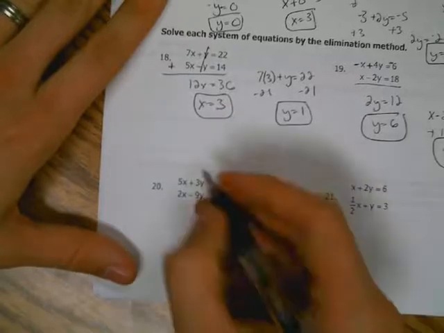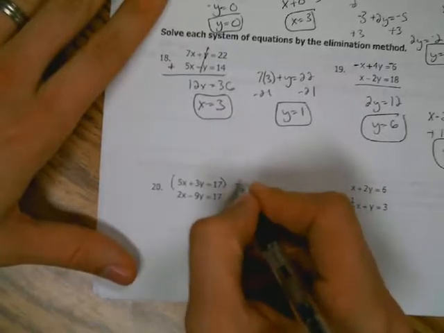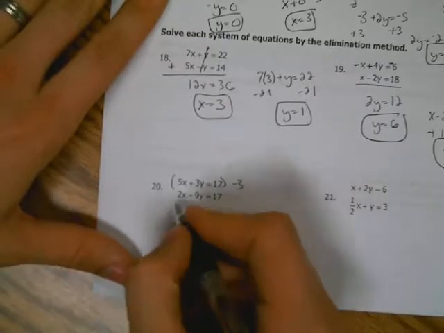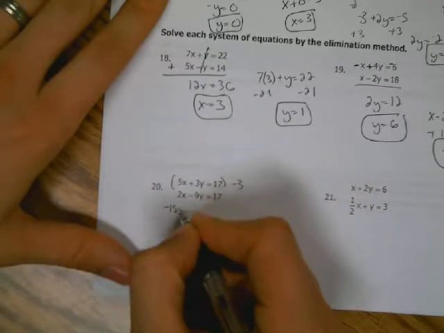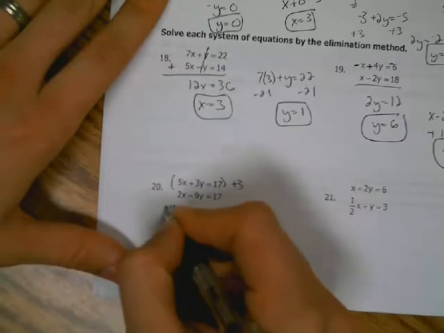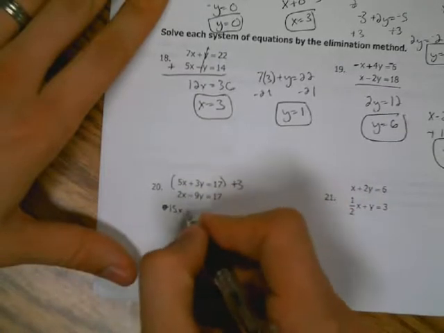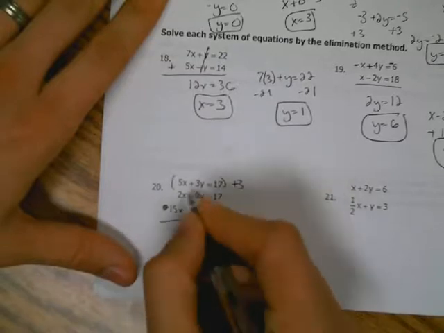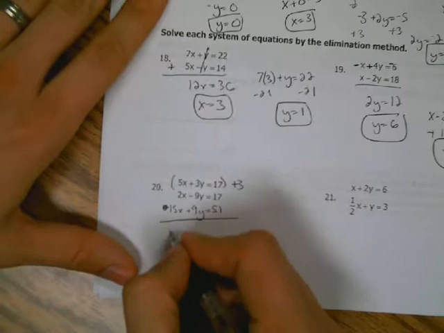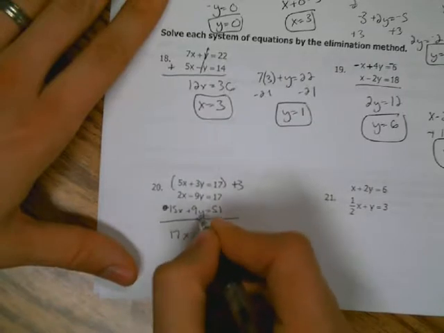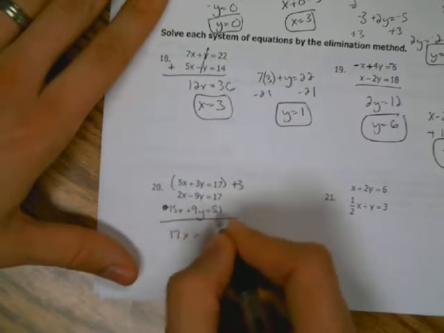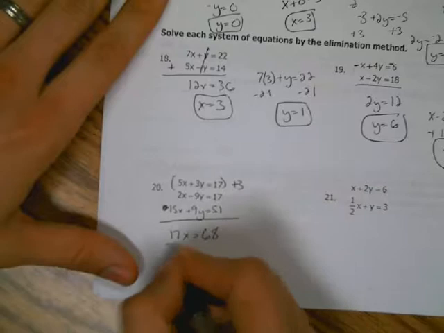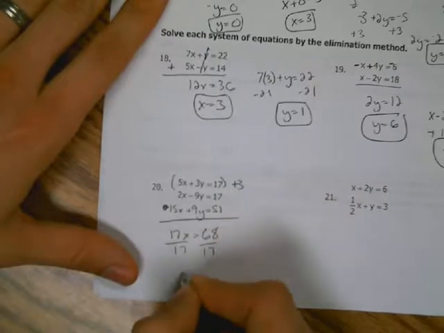Now, this one. Take this top equation. I'm going to multiply it by negative 3. That's going to give me negative 15x. Oh, positive 3. My bad. Positive 15x plus 9y equals 51. At this point, I'm going to get 17 x's. My y's will cancel, and I'm going to get 68. Divide both sides by 17, and x will be equal to 4.